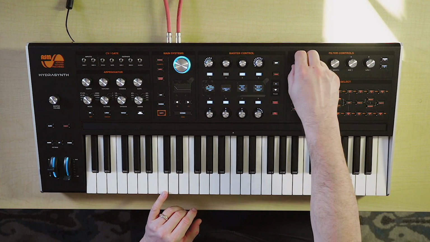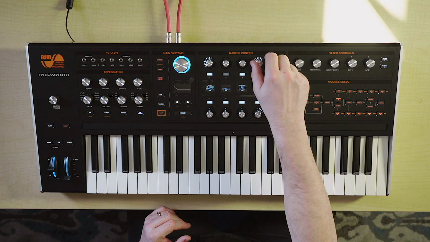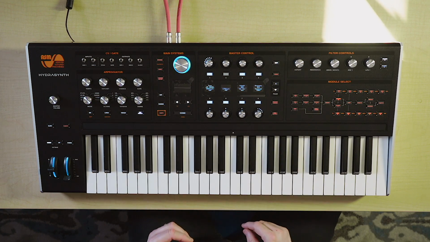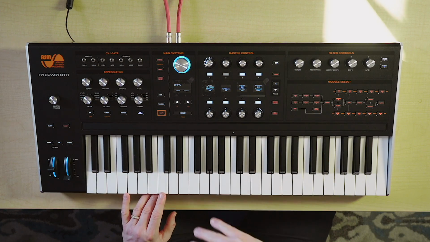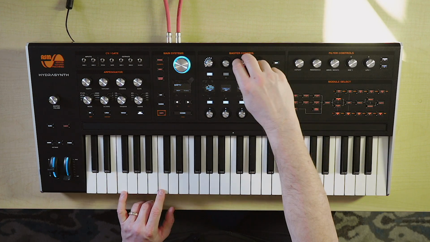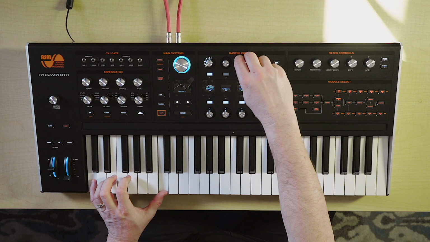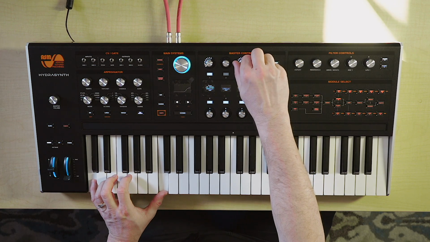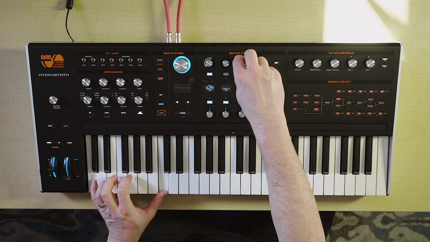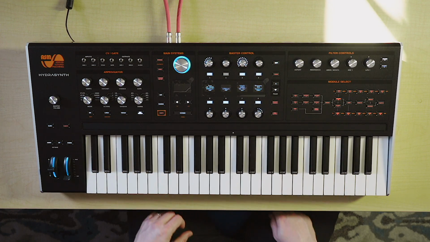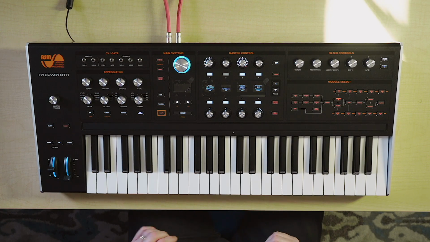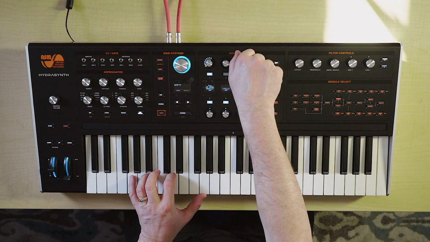Here's a Highpass. So Highpass is definitely different from all these other filters we've listened to, in that instead of cutting highs, a Highpass passes the highs and cuts the lows. So as I turn this cutoff up, we're going to start losing lows. And that's typically used more for sound effect type things, you know.